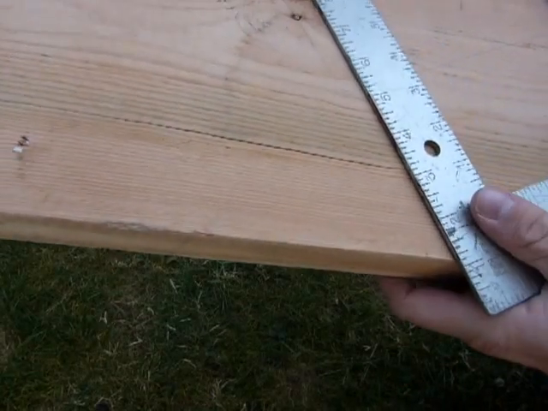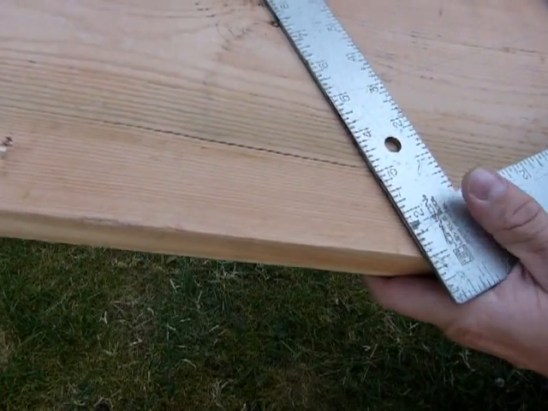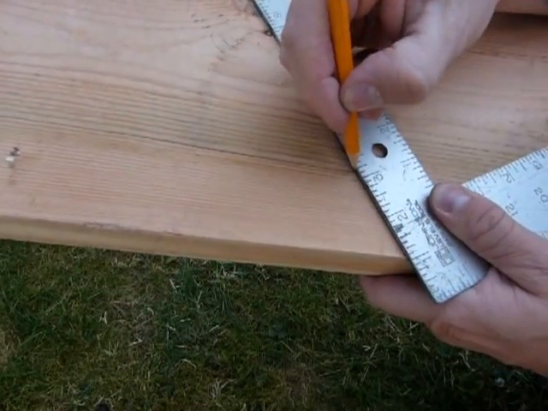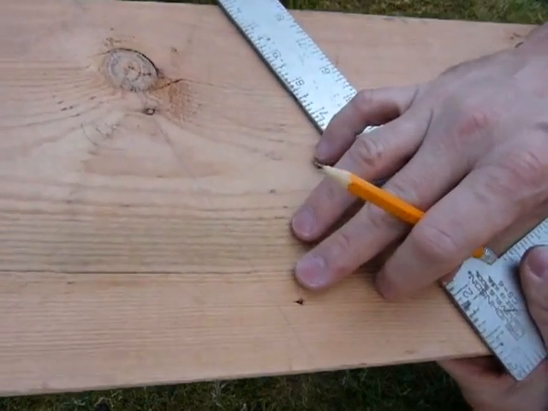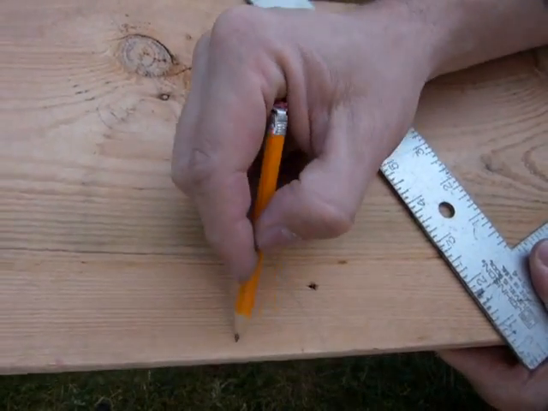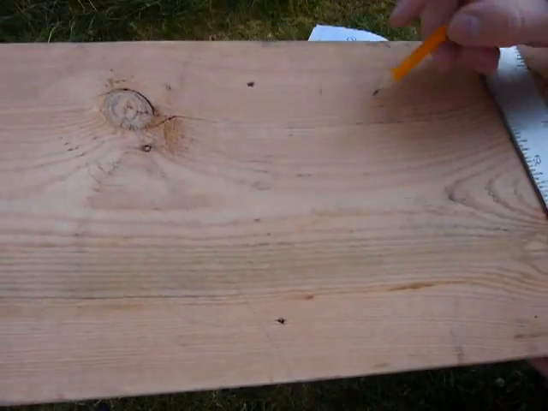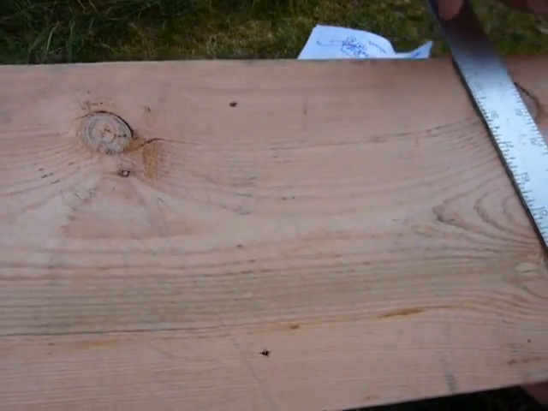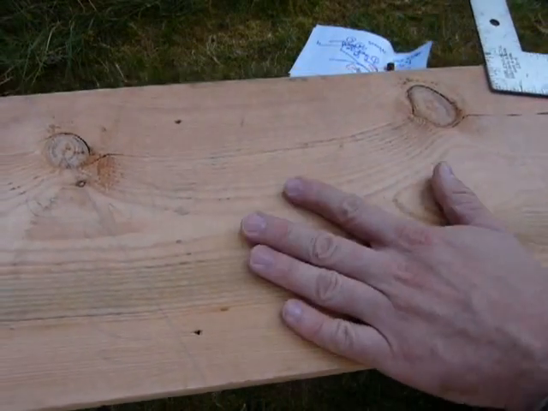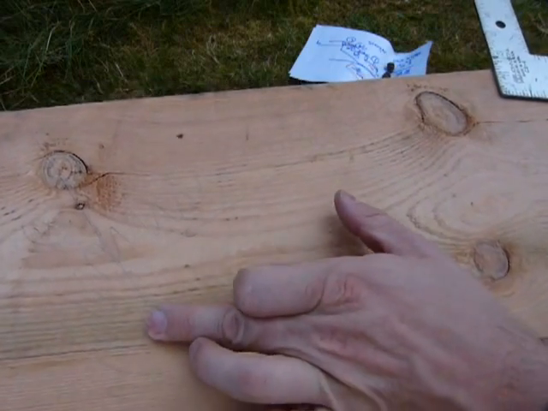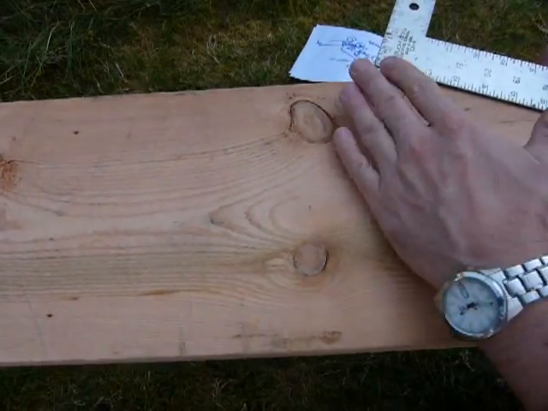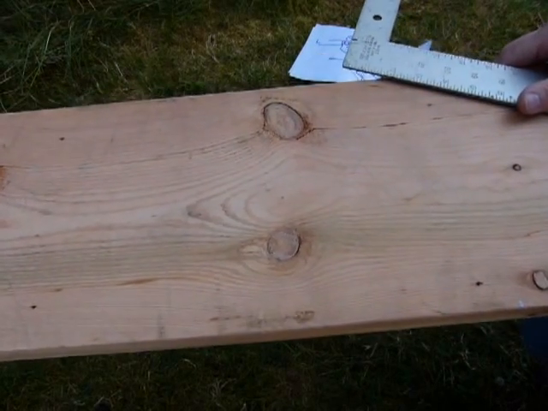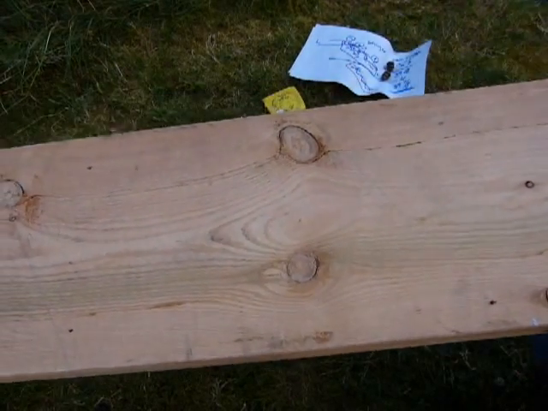What I need to do is extend this line here down like so, accurately, and this is my cut line. So everything here will be cut away. All this is a cut away, and this is the outline of the final shape, except that, like I said, it has to move 2 inches in that direction.